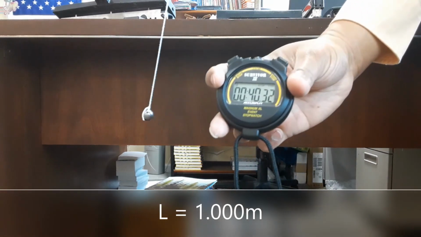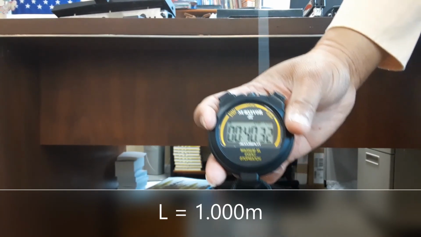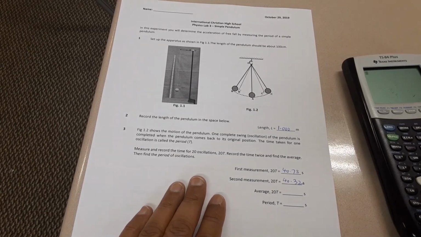So the second time I got is 40.32 seconds. So let's fill in our report now.